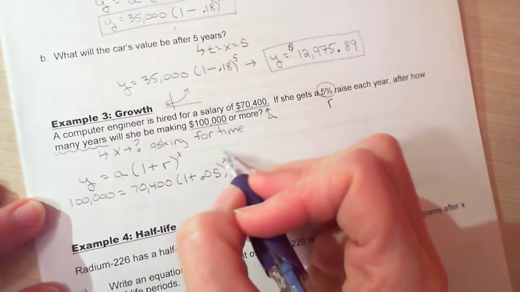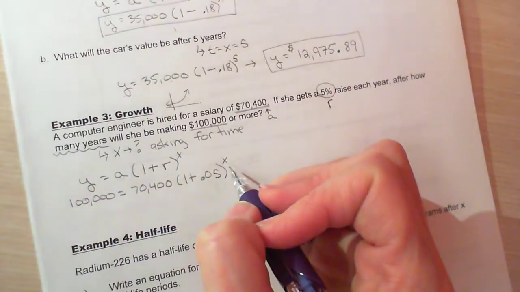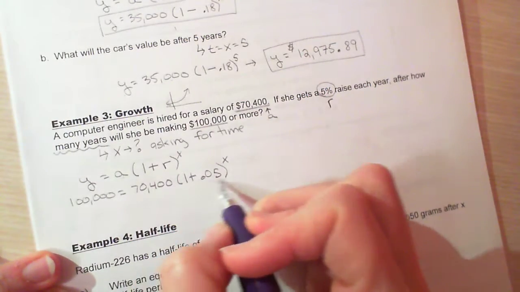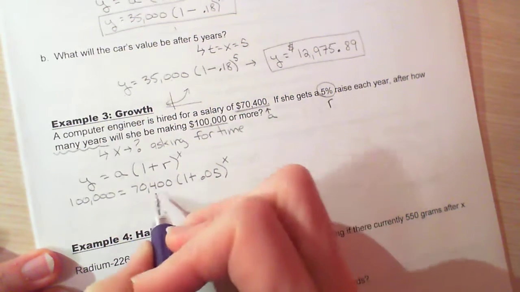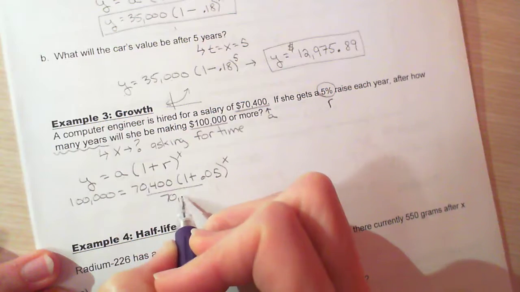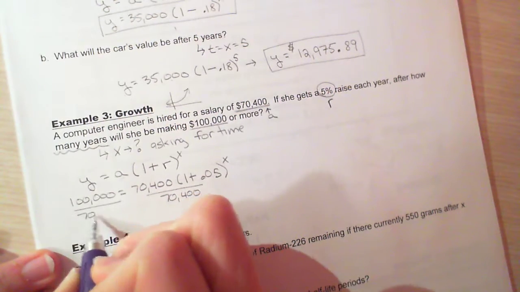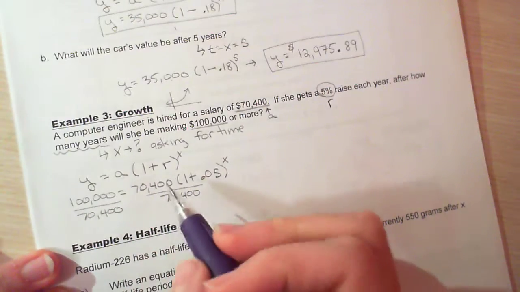So this is like a Unit 6, Unit 7 problem. So first thing we always want to do is isolate our variable on one side of the equal sign. So I'm going to undo this multiply by 70,400 by dividing both sides of the equation by 70,400.